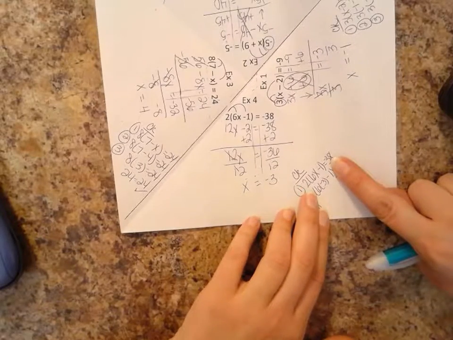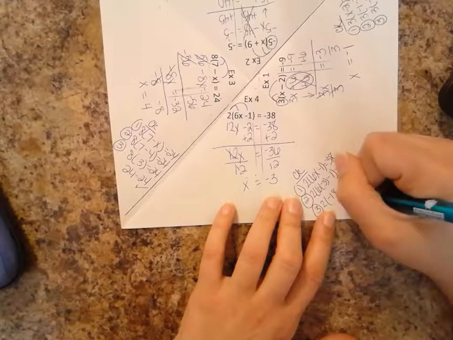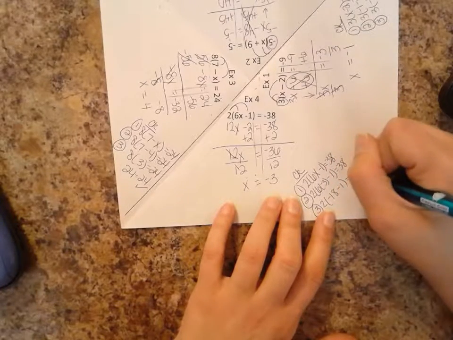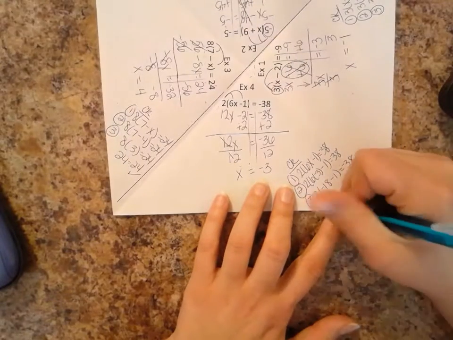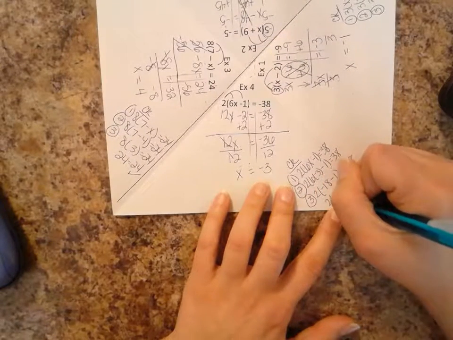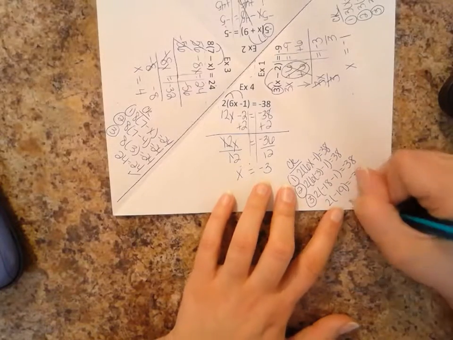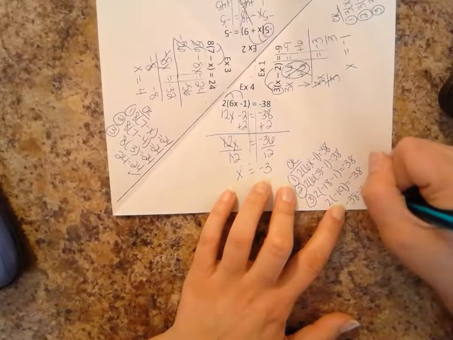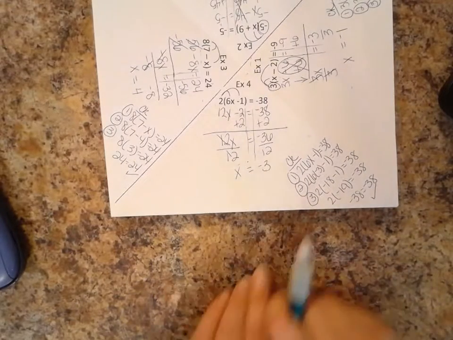So we have to do 6 times negative 3, so negative 18 minus 1. Okay, now we do the inside of the parentheses. That's going to be negative 19. And negative 19 times 2 is negative 38. And it checks. All right, very nice, my friends.